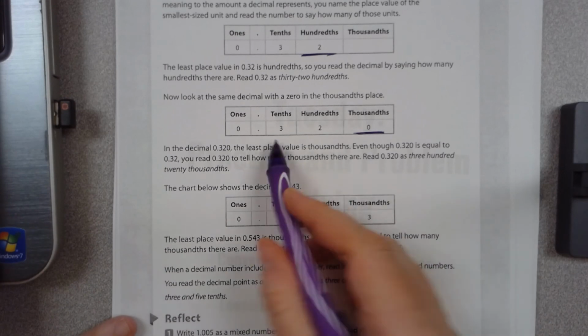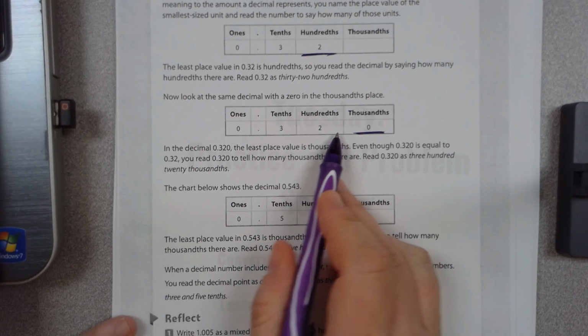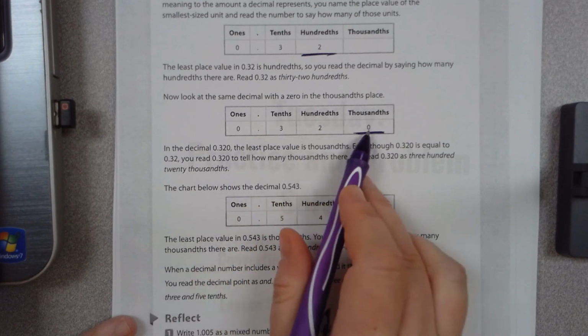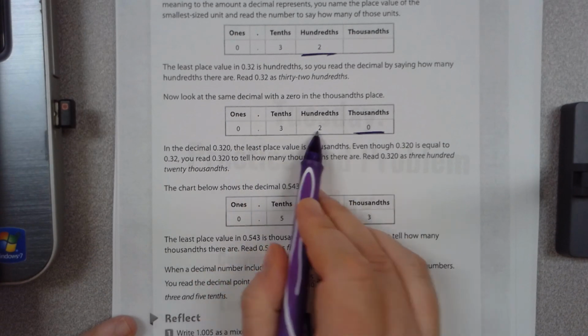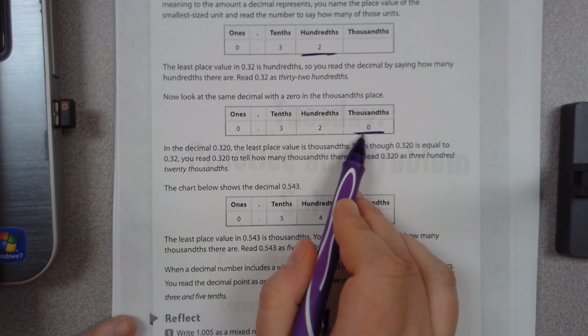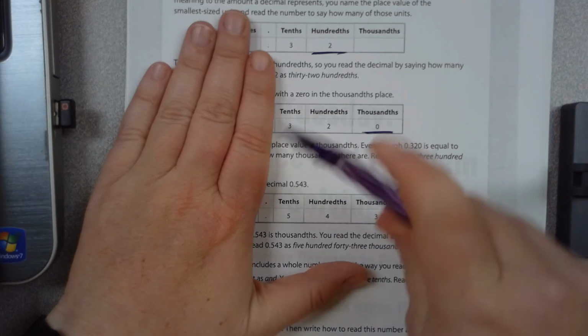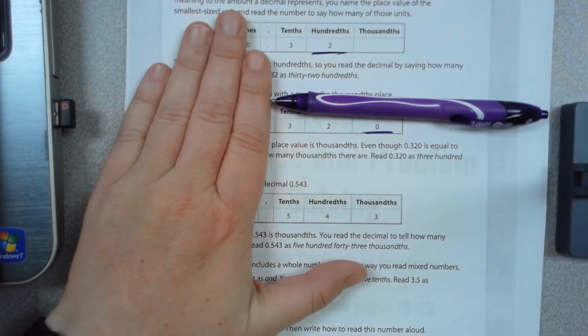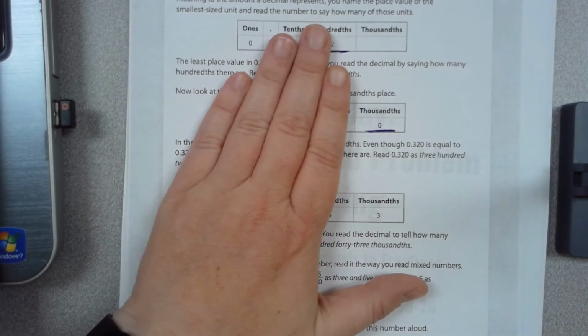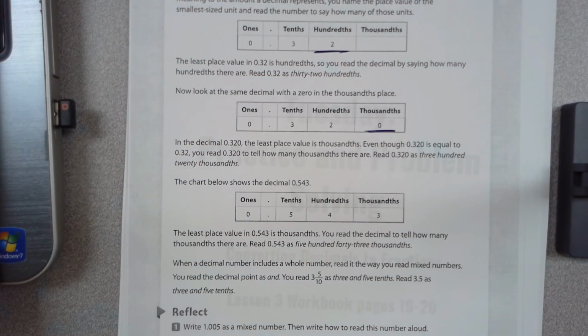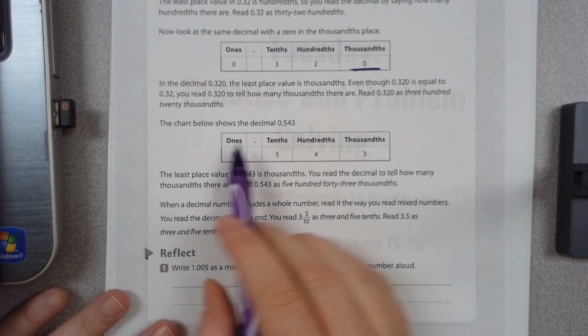So we read this number right here, the 0.320, as 320 thousandths. Like I said, pretend that that's not even there, because that may throw you off too. Just read that number. It's 320 thousandths.